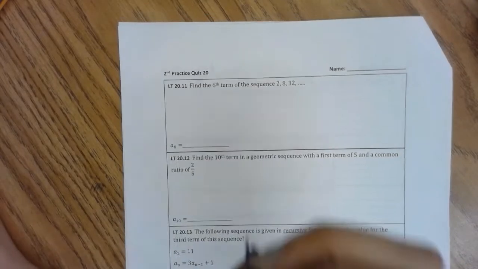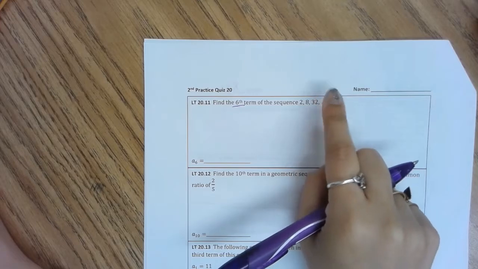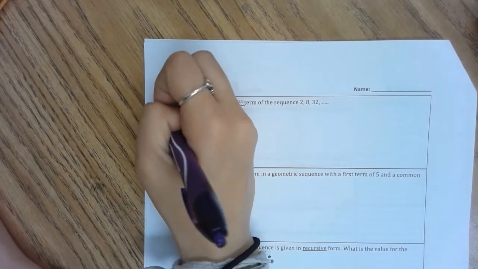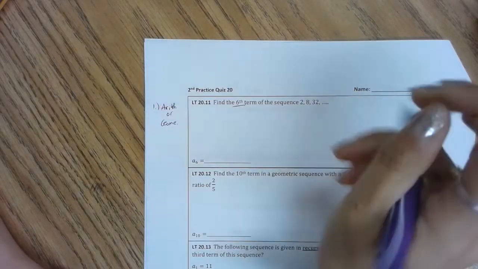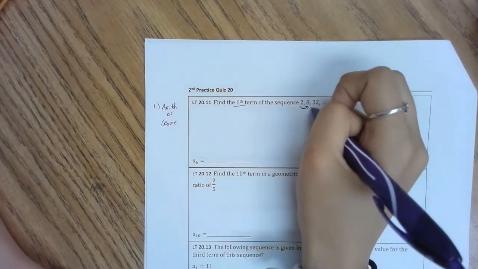Number 1 says find the sixth term in the sequence 2, 8, 32, and so on. So our first step is to see, is it arithmetic or is it geometric? Are we basically adding to get the next term every time, or are we multiplying?